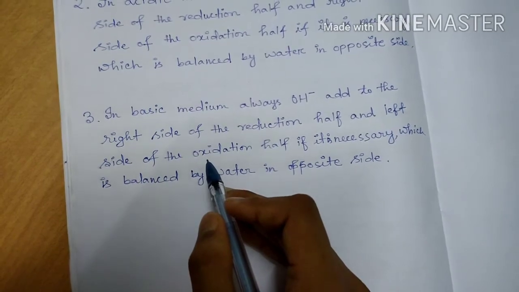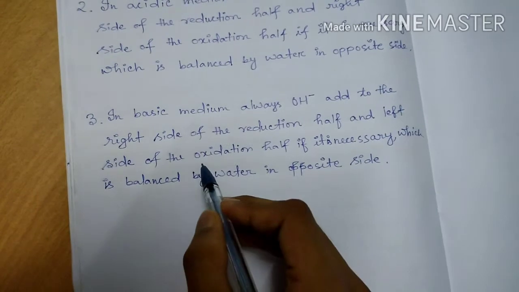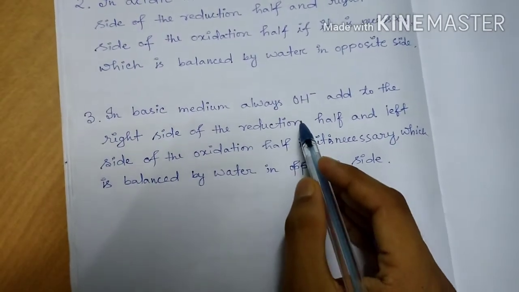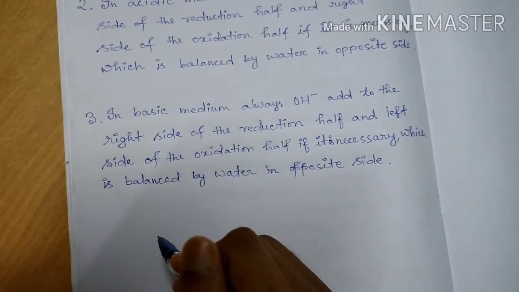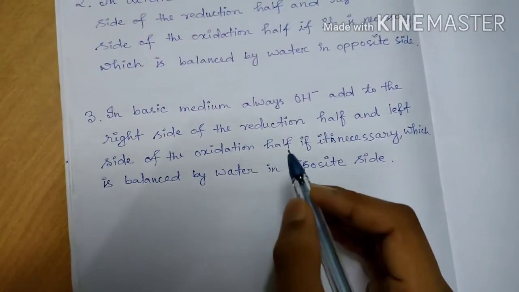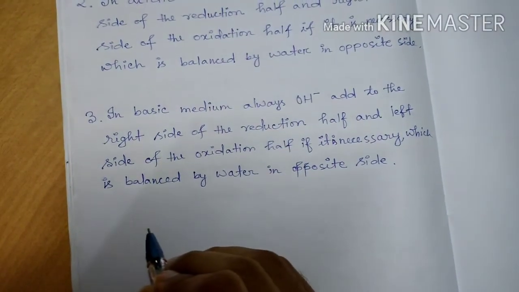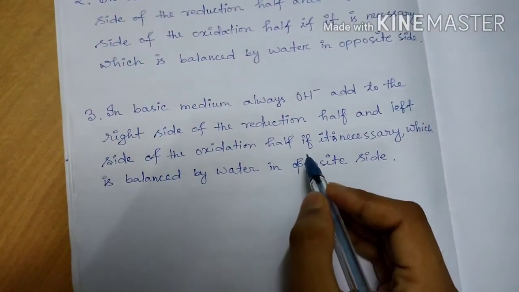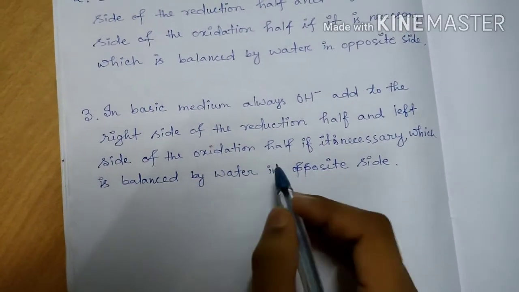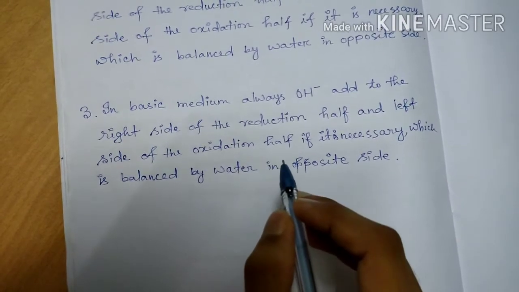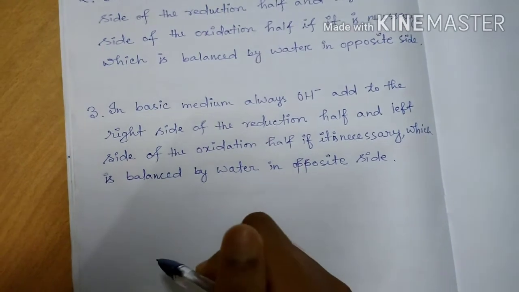That is, if the redox reaction is in basic medium, then we have to add OH negative on the right side of the reduction half. Then if it is needed, we have to add another OH negative on the left side of the oxidation half. Then at the same time we have to add water, that is H2O, on the opposite side.